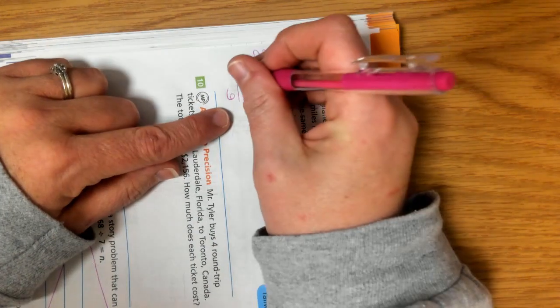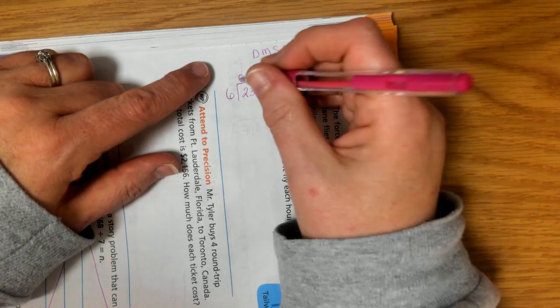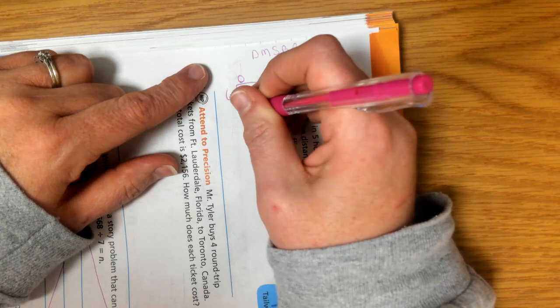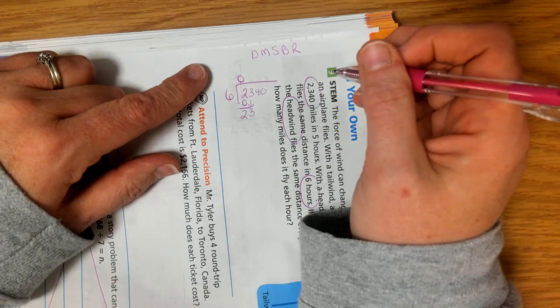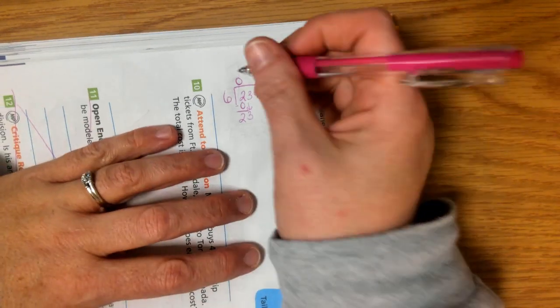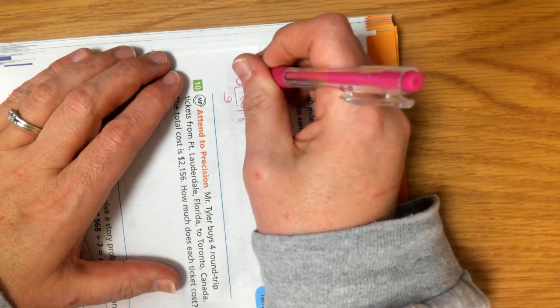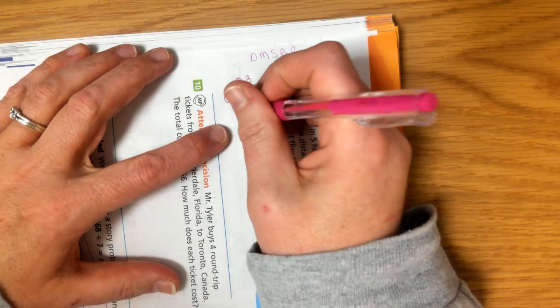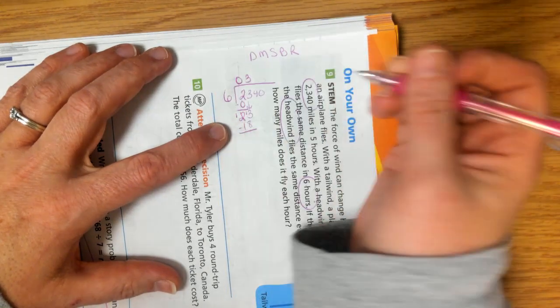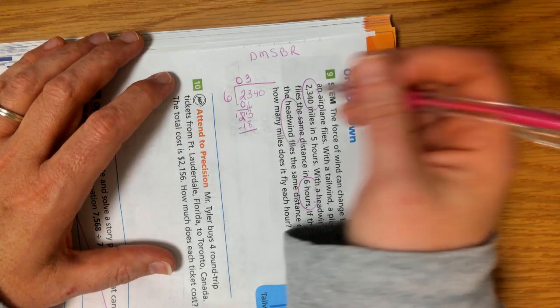2 divided by 6 is 0. 0 times 6 is 0. 2 minus 0 is 2. Bring down the 3. 23 divided by 6 is 3. 3 times 6 is 18. I'm going to have to do some regrouping with this one. 13 minus 8 equals 5.